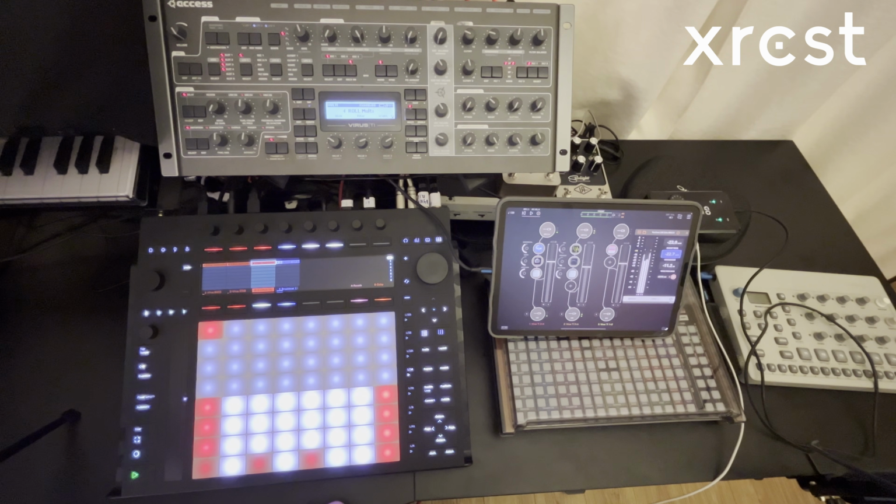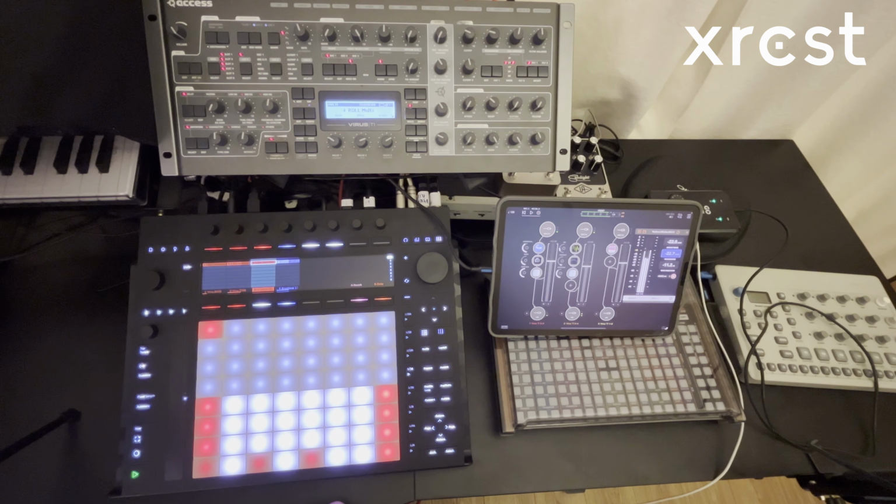Hi. I was experimenting with integrating my Access Virus TI2 into my current setup that consists of Ableton Push 3 and an iPad Pro, and I discovered something rather interesting. Access Virus TI isn't compatible with newer macOS versions because Access just abandoned their Virus Control Center software for Mac.